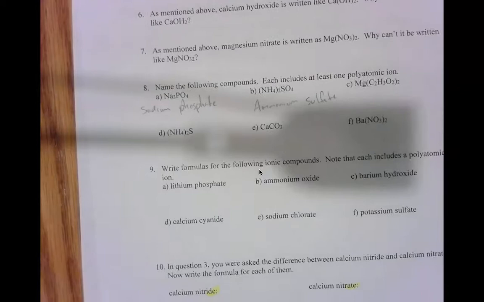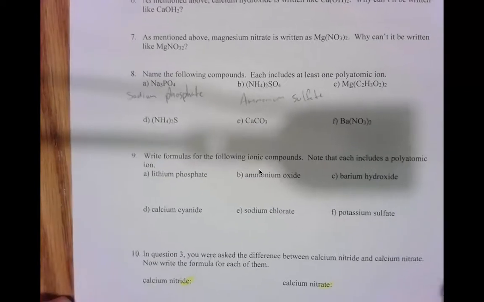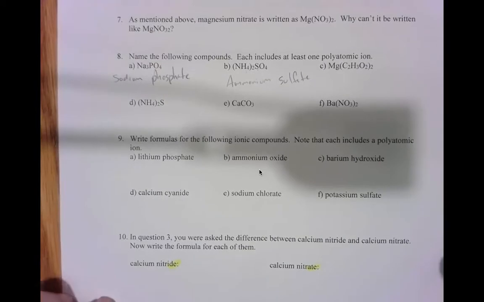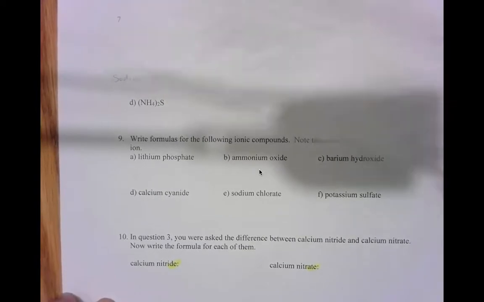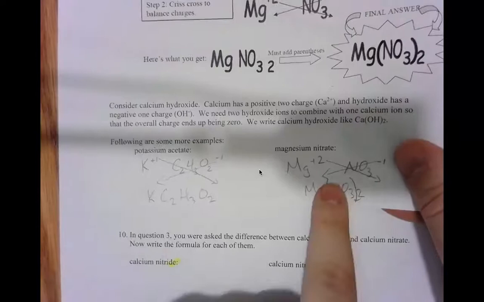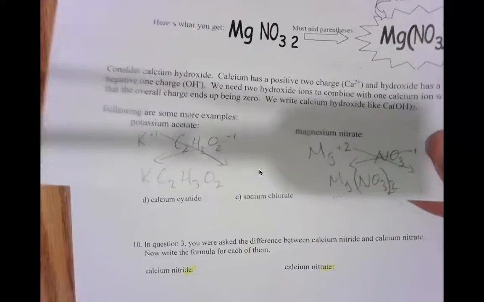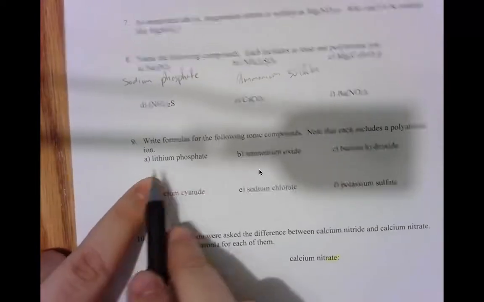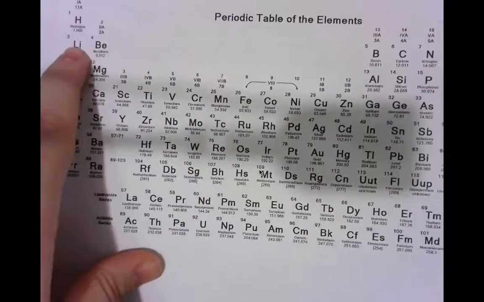So next, question 9. Question 9 is now writing some formulas for the following ionic compounds. Remember, each of them includes a polyatomic ion. So these are really similar to the examples we did right here. However, I will do one more before I ask you guys to do B through F. So we start with lithium phosphate. So we know lithium has the symbol Li. And then what we need to do is find the charge of lithium.